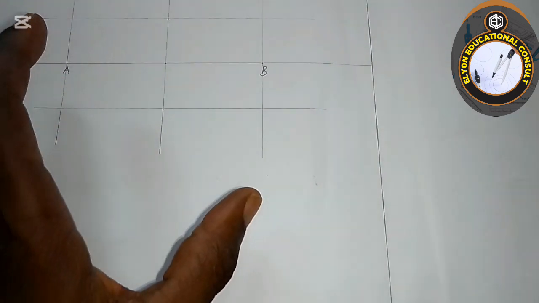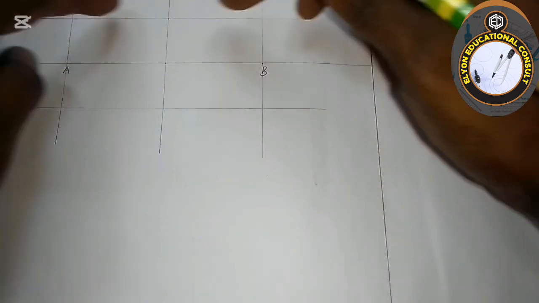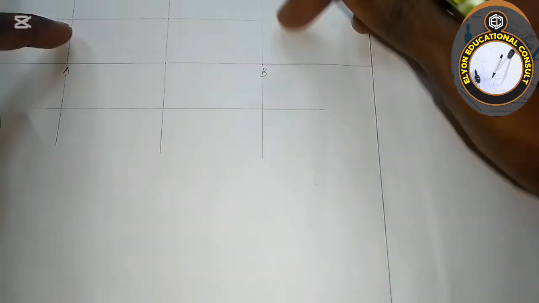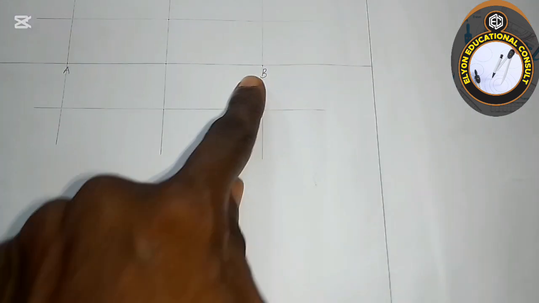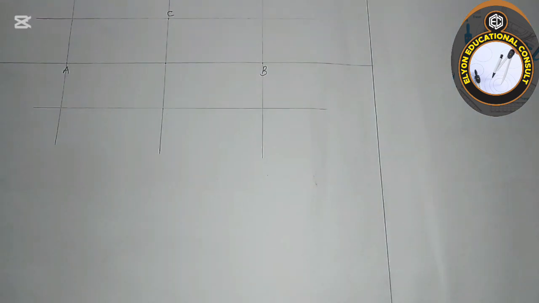Okay, now for easy identification, let's give each of these points here a title. If I have A here and I have B here, let's say this is C. You can actually use any letter of your choice.